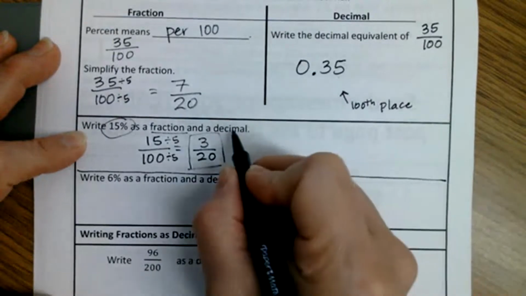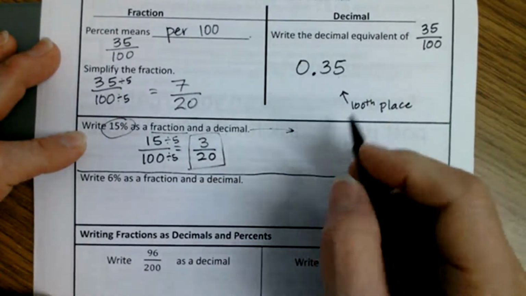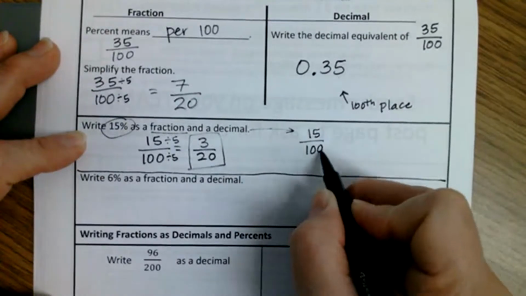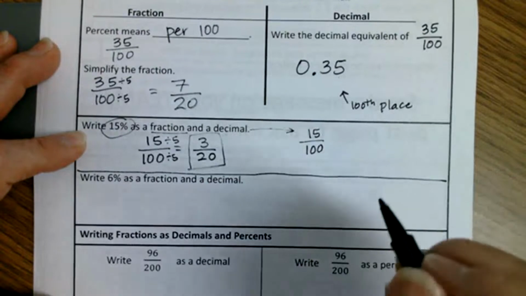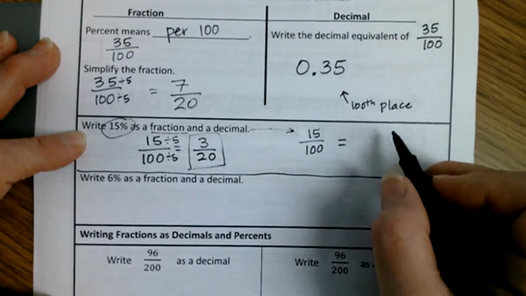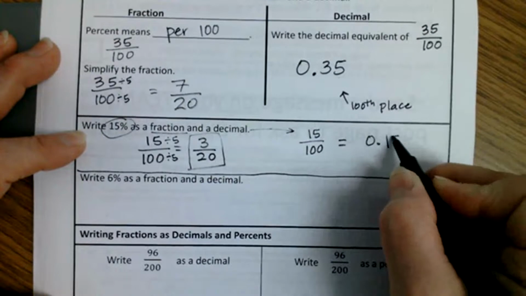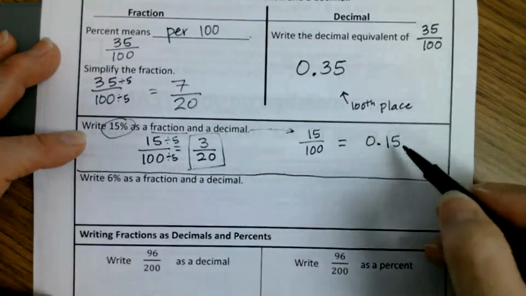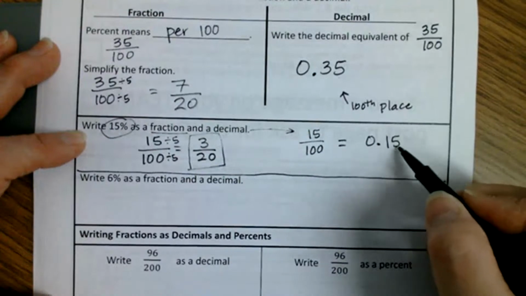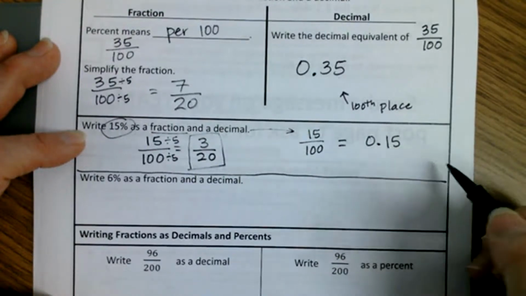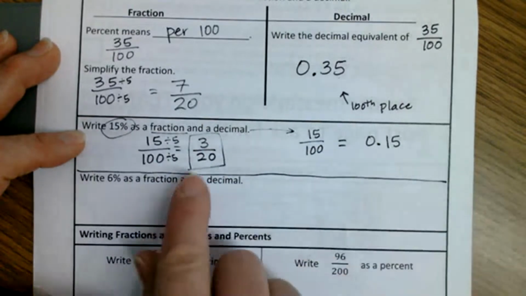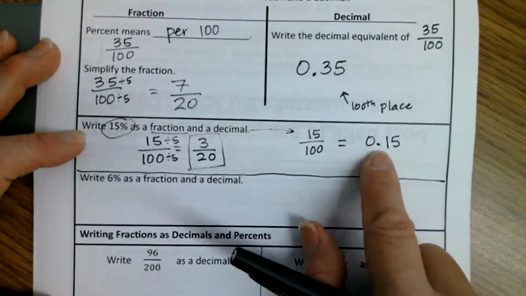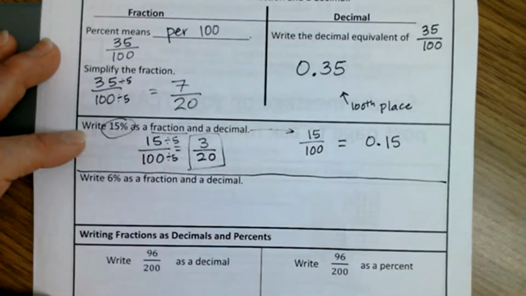So now let's do the decimal. I know that it's 15 out of 100. And again, that denominator 100 tells me I need to be in the hundredths place. So that's going to be 0.15. That 5 is in the hundredths place. The 1 is in the tenths place. The 5 is in the hundredths place. So it's 15 100ths. So 3/20ths is the fraction for 15%, and 0.15 is the decimal for 15%.